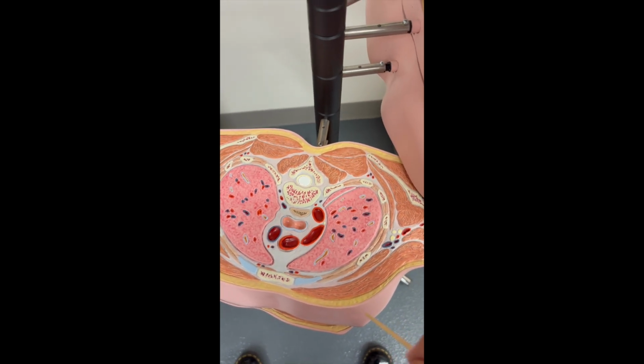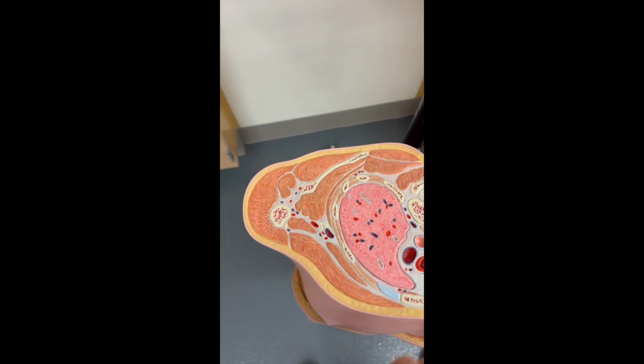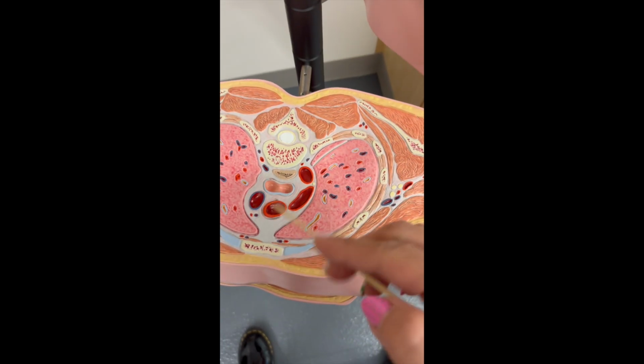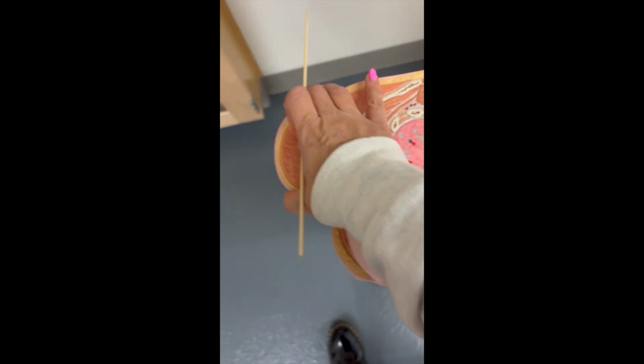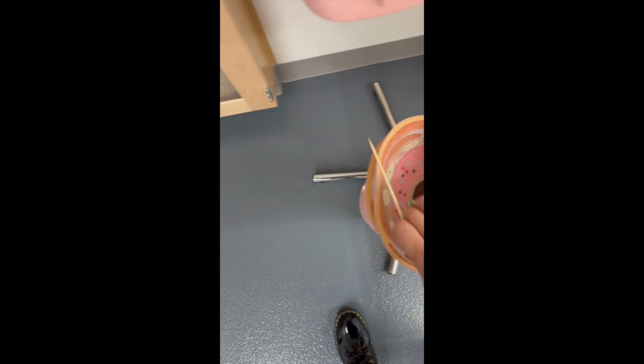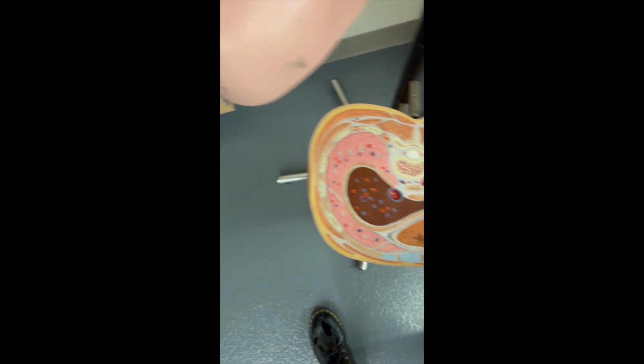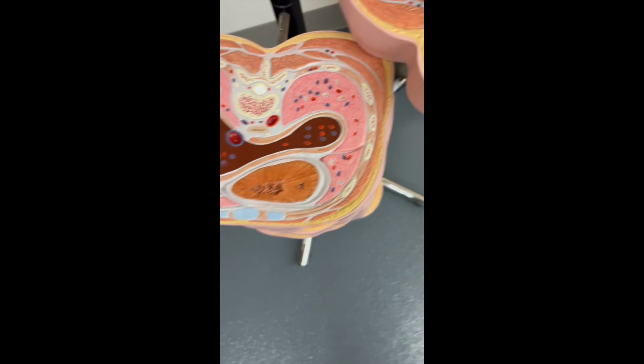The next one says to show a slice that shows both the abdominal and thoracic cavities. Now this one that showed the carina, this is slice number 8. The slice that is going to show both the abdominal and thoracic cavities is going to be this slice, which is slice number 10.